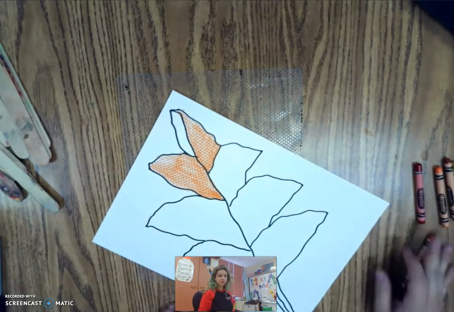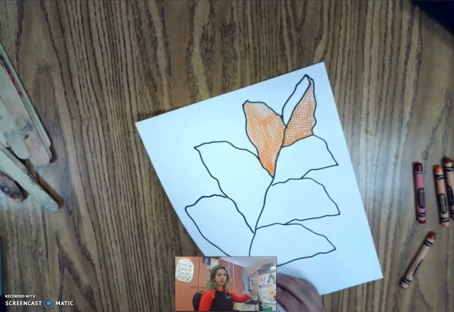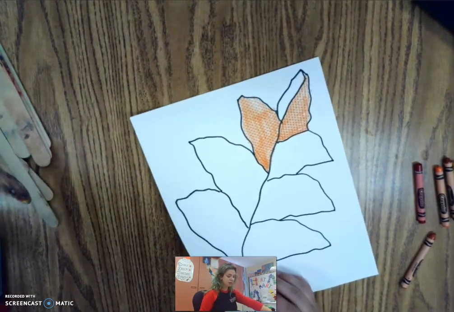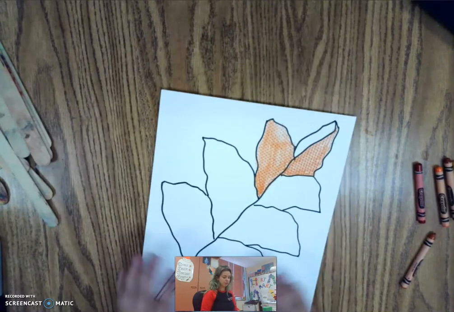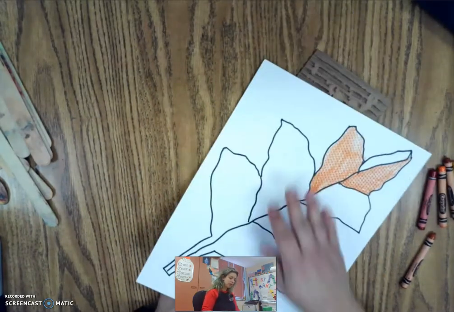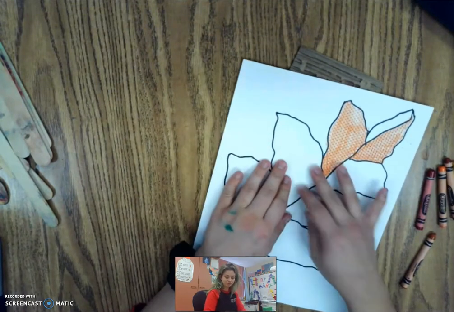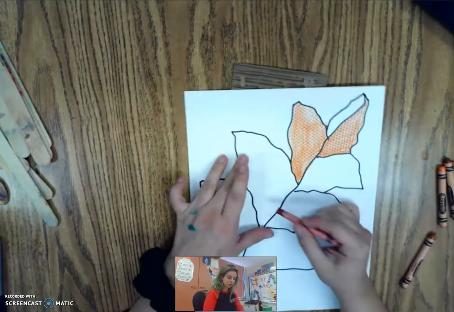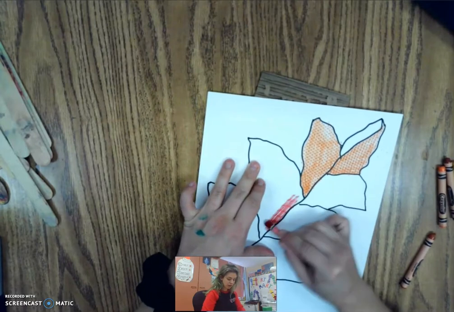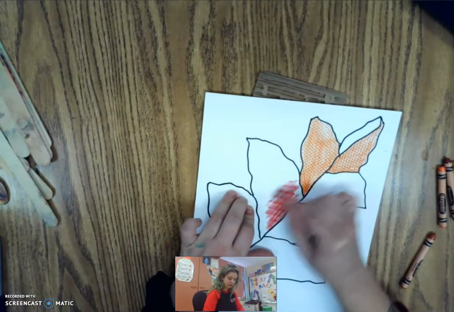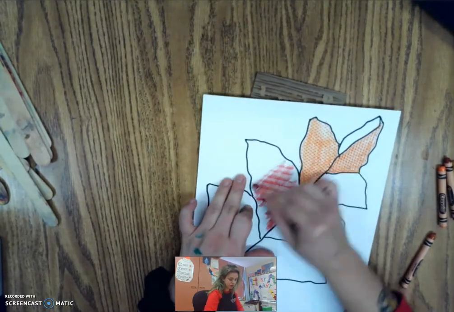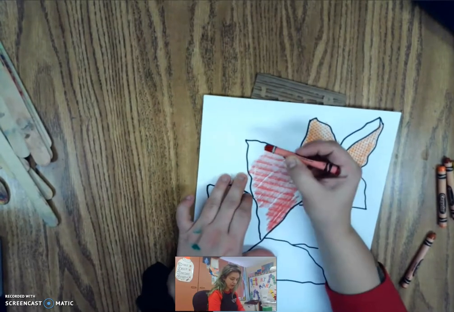So I have those two right there now. I can move it out of the way. And now I'm going to use the cardboard that I found, and I'm going to work on 2 more, placing this cardboard underneath where I'm coloring in, and then picking out what color I want, and then drawing on top. And you can see that texture starting to show up, like that.